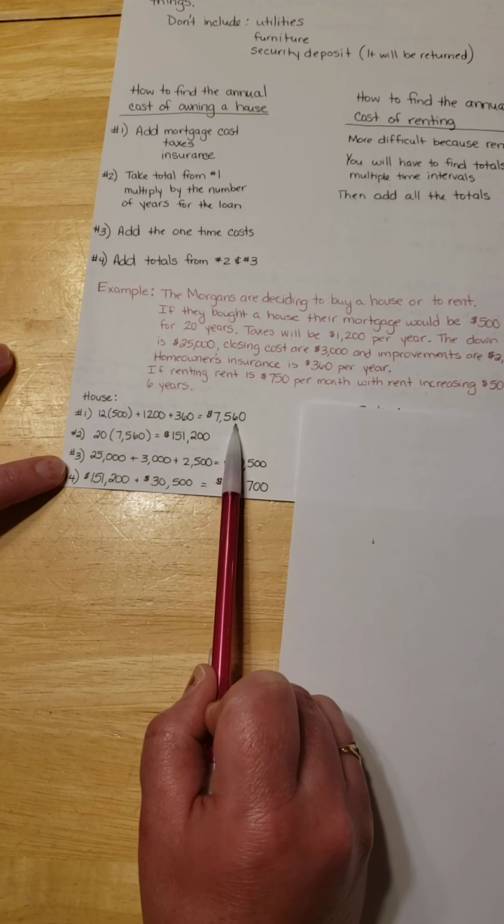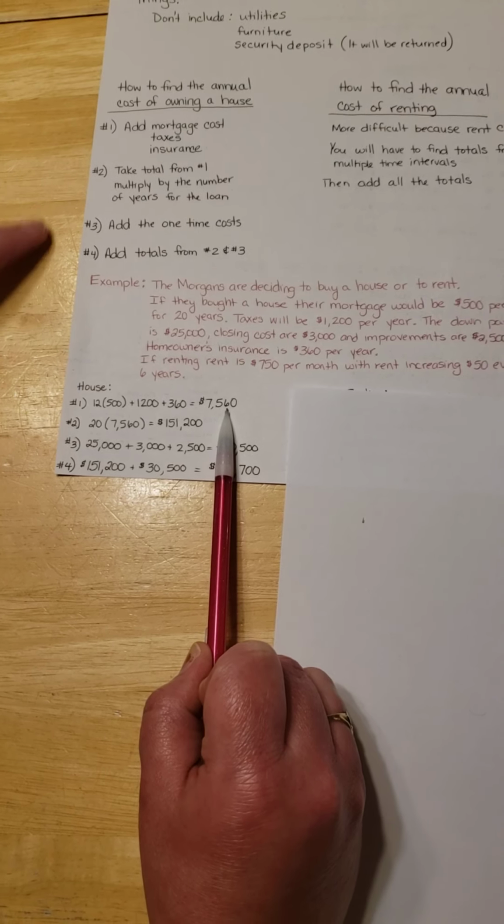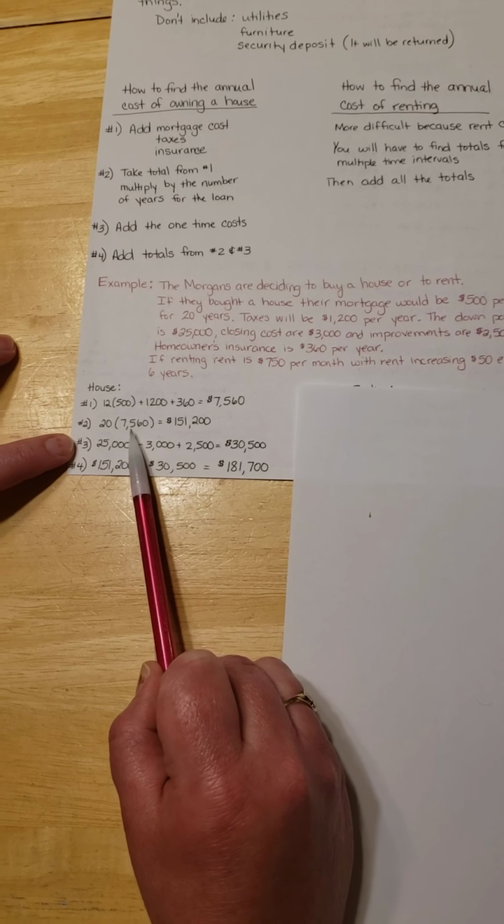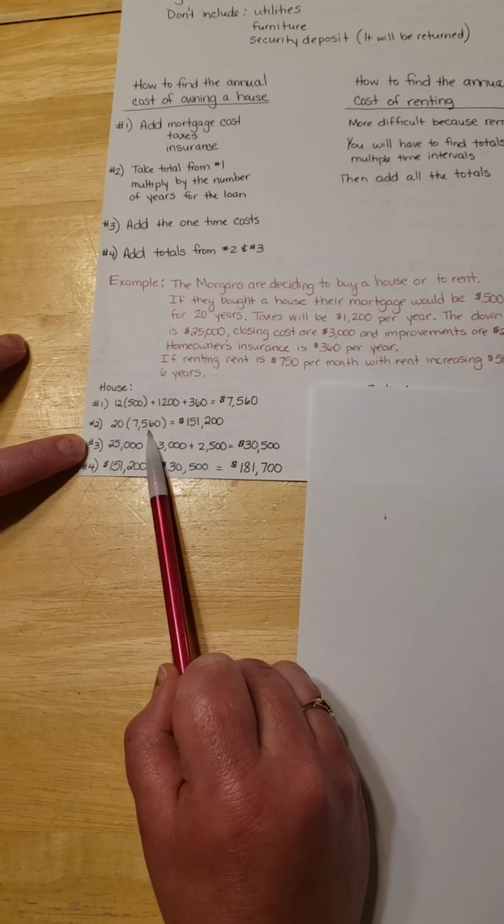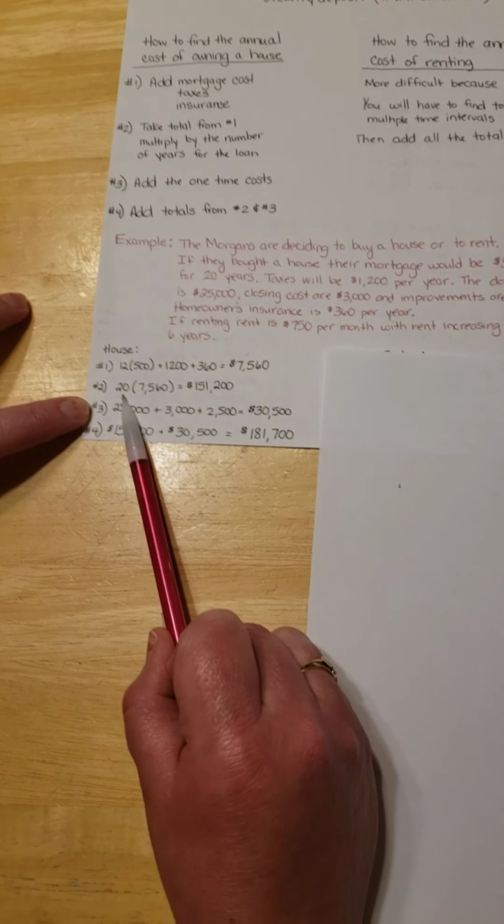Now, like it says in step 2, we're going to take that total and multiply it by the number of years that we're going to deal with this. And it says we have a 20-year loan.